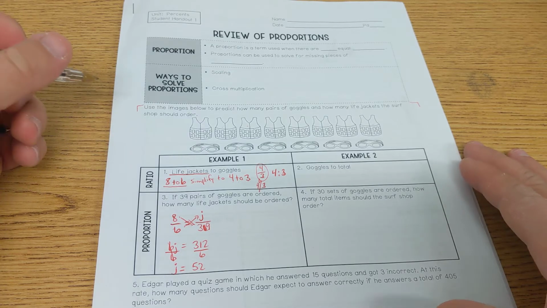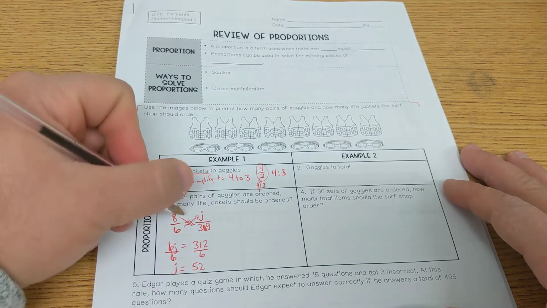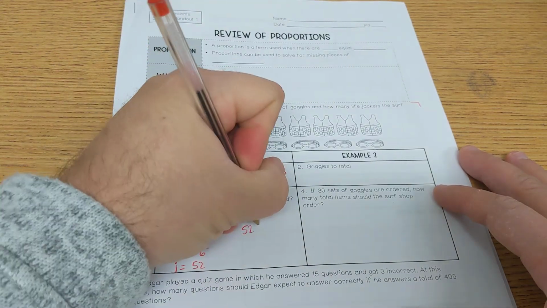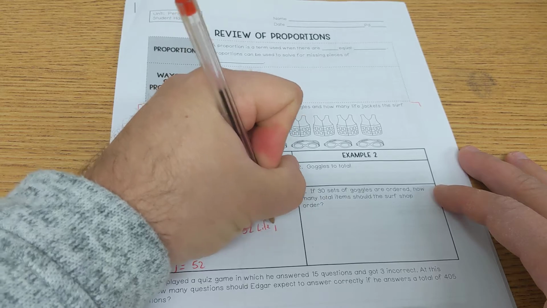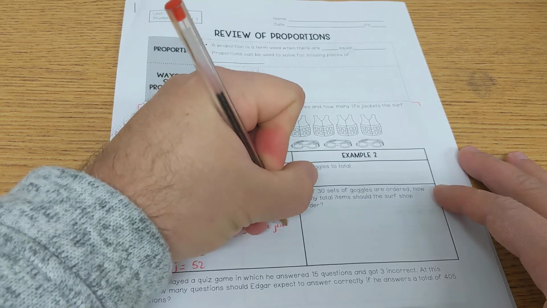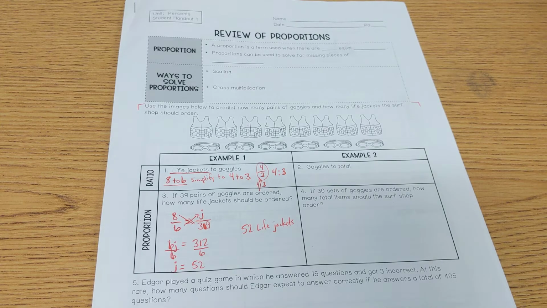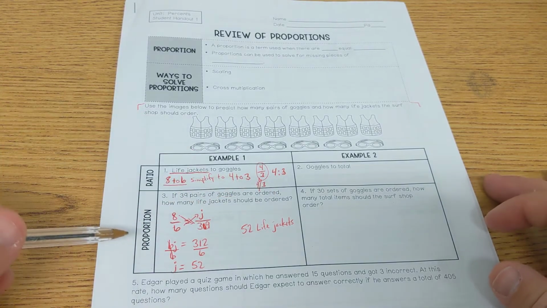So when we get in our assignment, all right, you're going to have 2 of these finished for you. All right. 52 life jackets. Okay, so that's how you should answer the first couple ones. Right here. Okay.